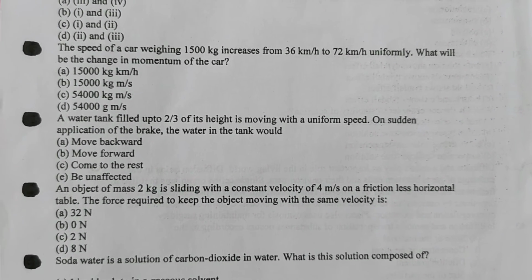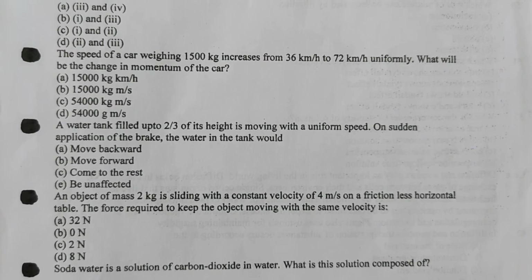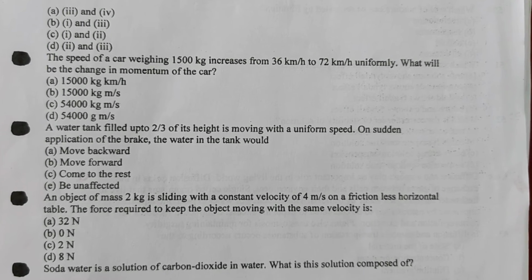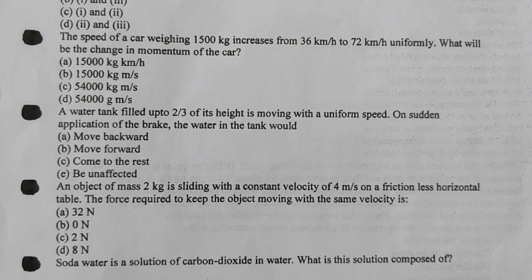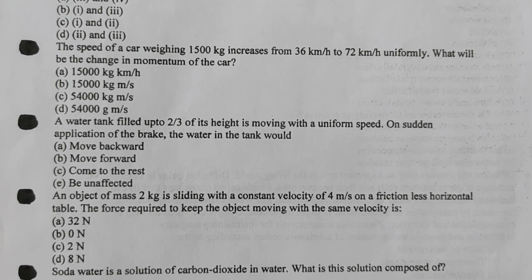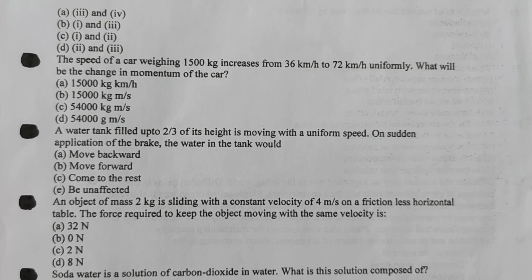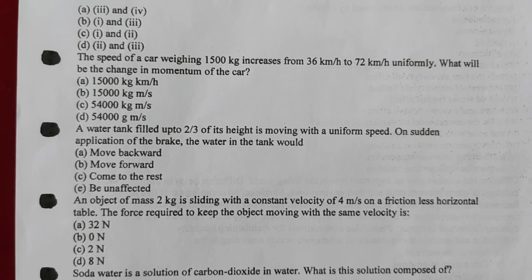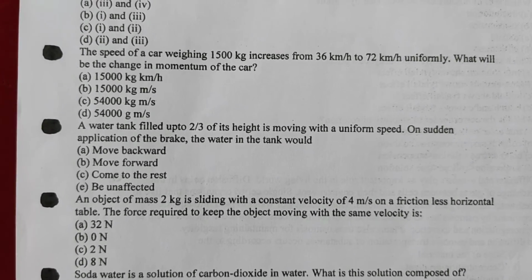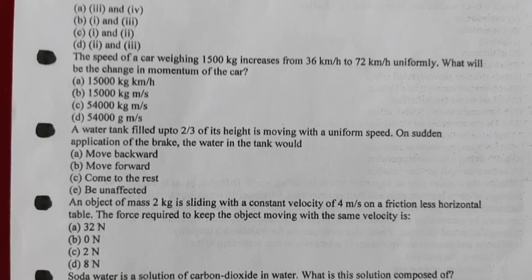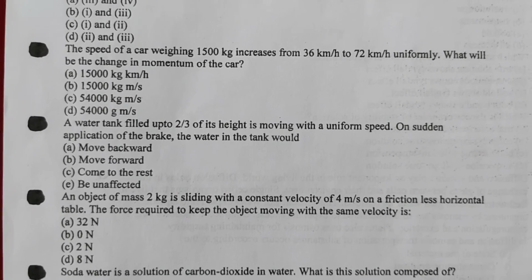And we know that according to Newton's first law of motion, a body in its state of uniform motion along a straight line continues to remain in the same state of uniform motion along a straight line unless an external unbalanced force is applied on it. So since this body is moving with constant velocity on a frictionless horizontal table, the force required to keep the object moving is 0 Newton, as no force is acting on the body and hence the velocity is not changing. Hope this MCQ is clear to you, students.